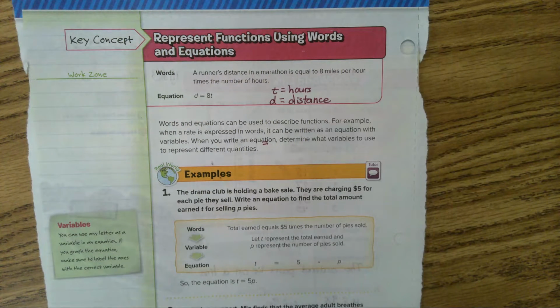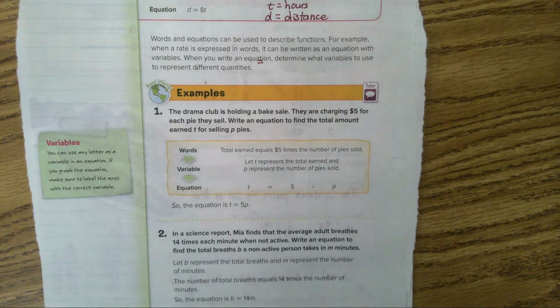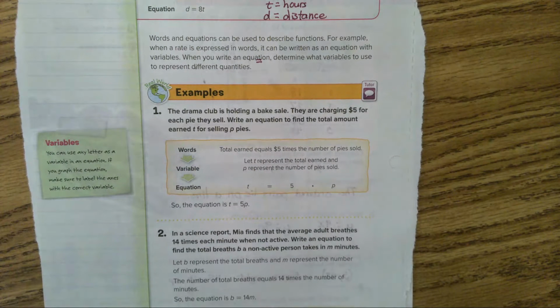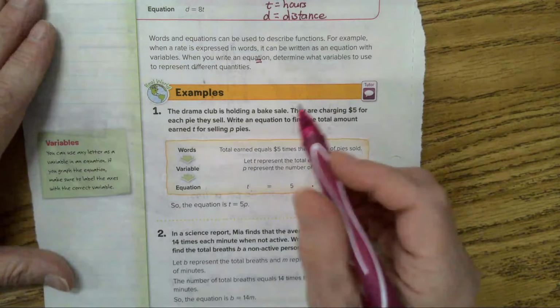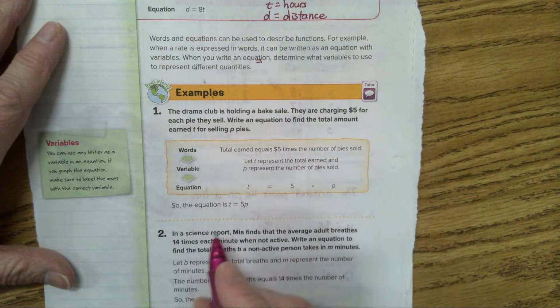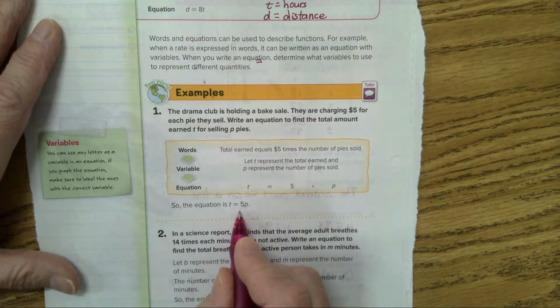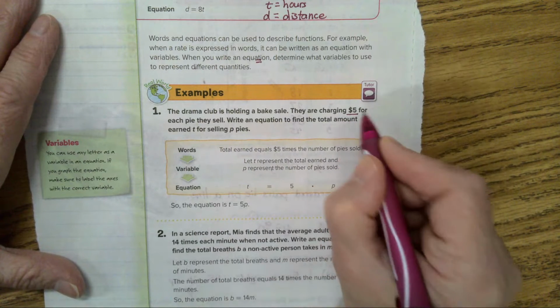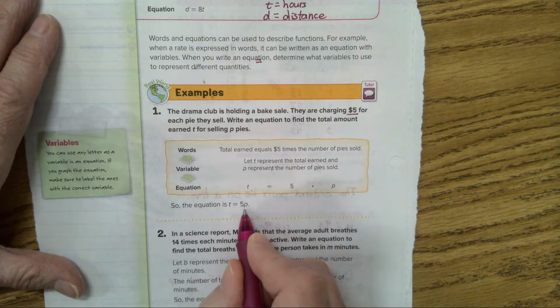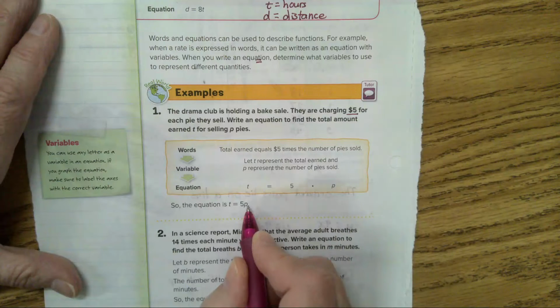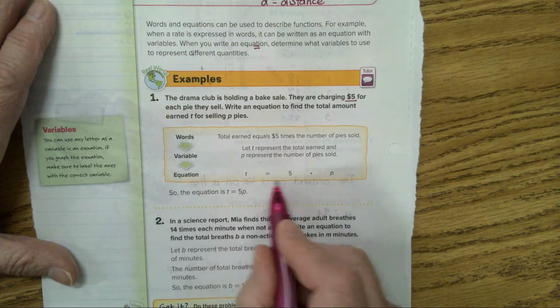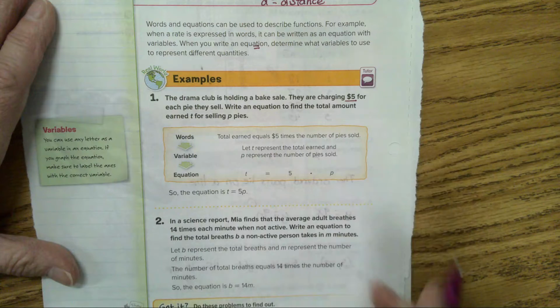Let's look at example number 1. The drama club is holding a bake sale. They are charging $5 for each pie they sell. Write an equation to find the total number earned T for selling P pies. Okay, so the total is going to be T. T equals, it's $5 for each pie. How many pies? We don't know. P represents pies. So the equation is T equals 5 times P. Any questions on that?